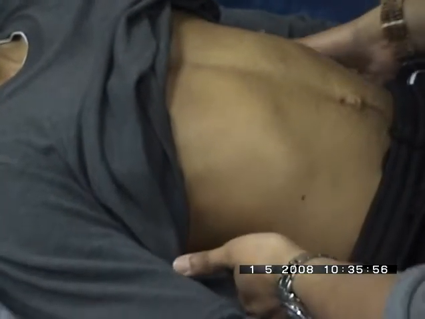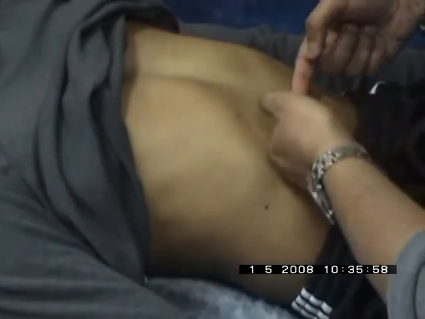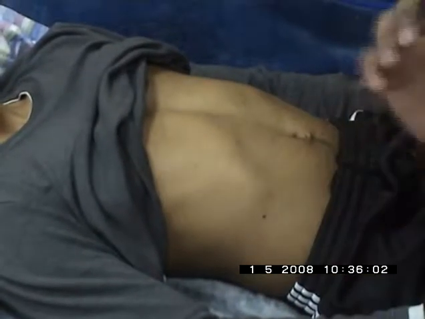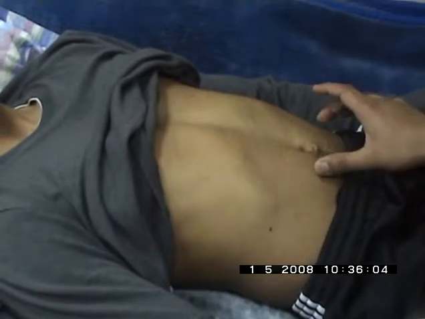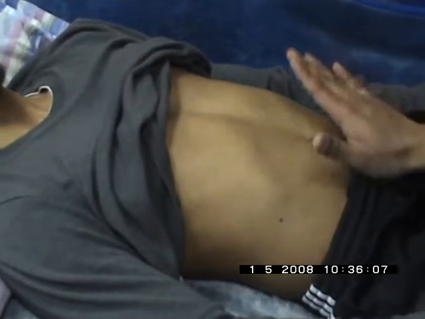Next, abdominal circumference. For abdominal circumference, you must use the measuring tape. Put the measuring tape here and you measure, and then you tell what's the size. Make sure you have a measuring tape with you. So we are finished with inspection.